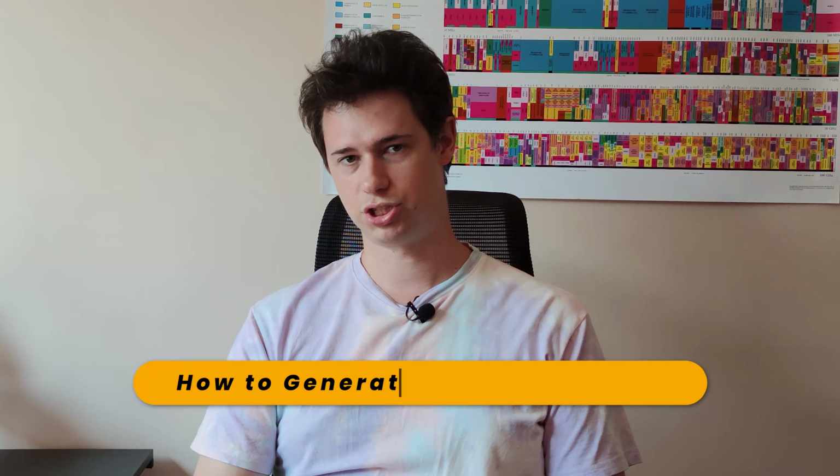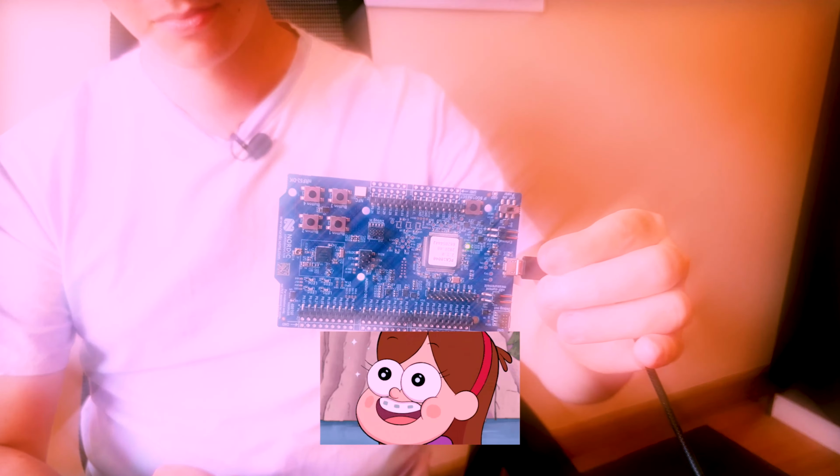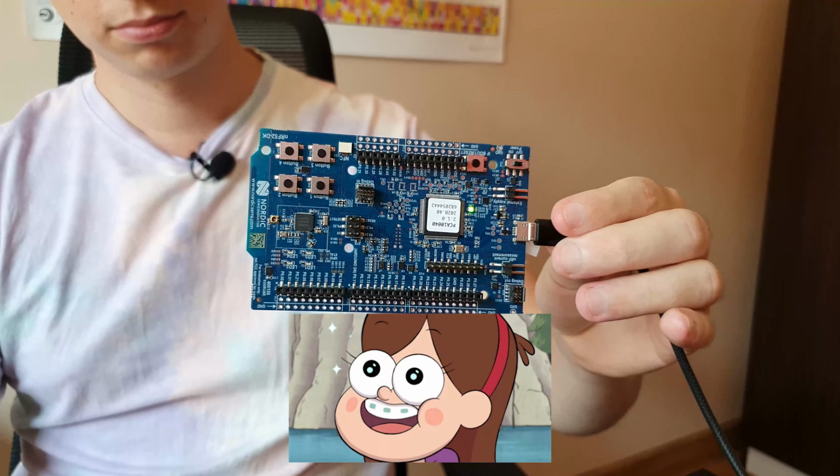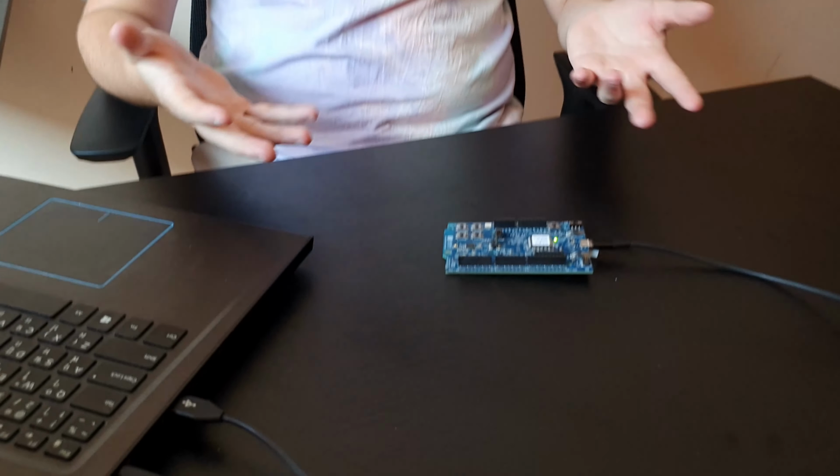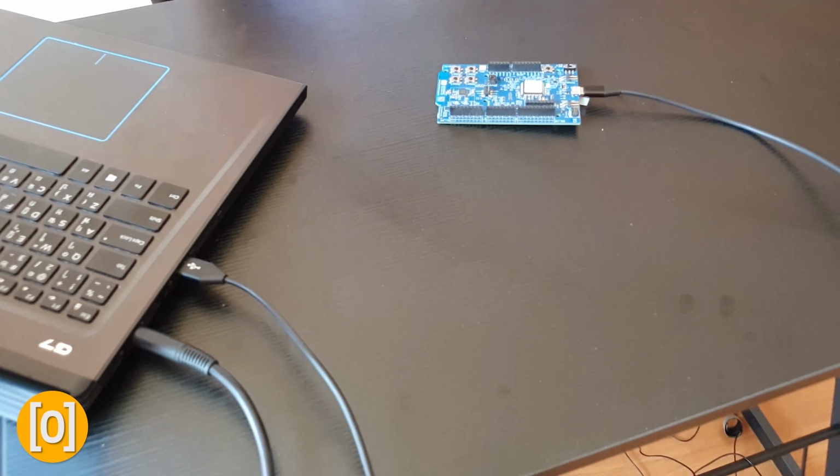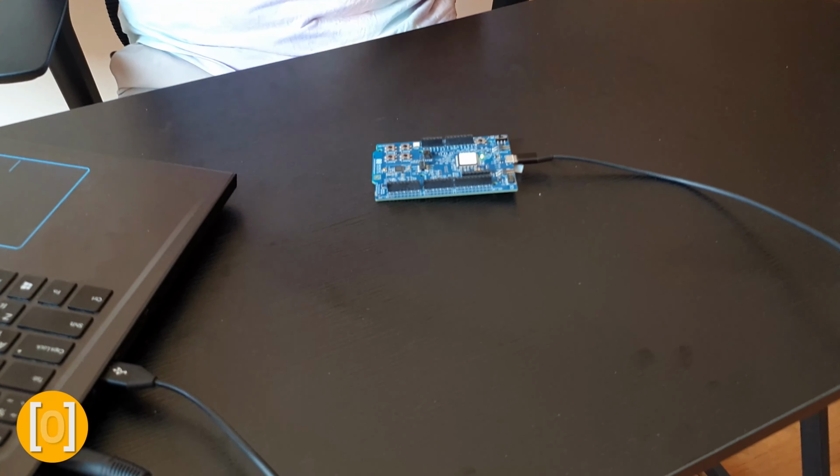In this series, we're having a look at how to generate random numbers in an embedded system, in that case in the nRF52 development kit. In the first video, we saw how to measure our randomness and how to qualify how good or bad it is. In this video, we're going to see how to generate better random than what we had before.